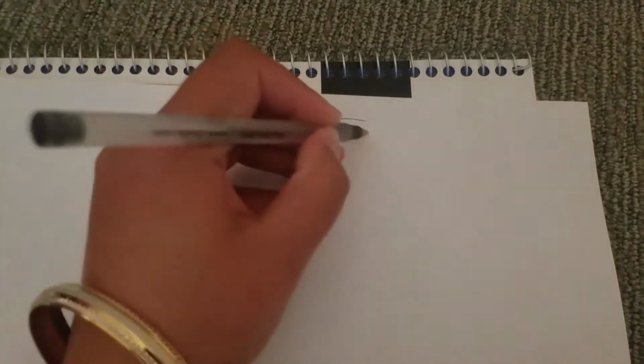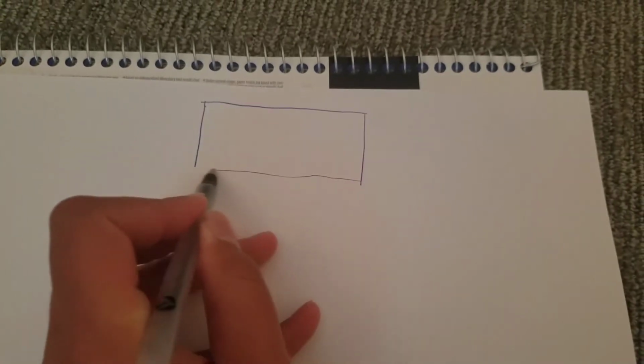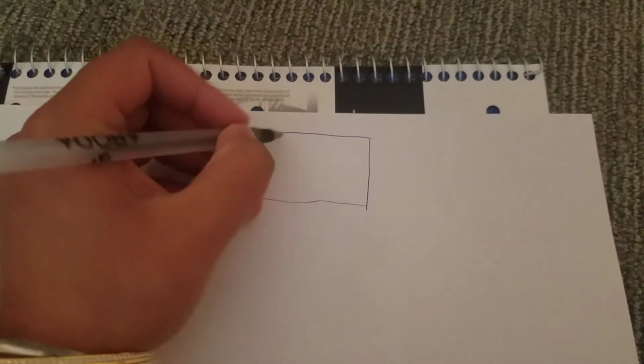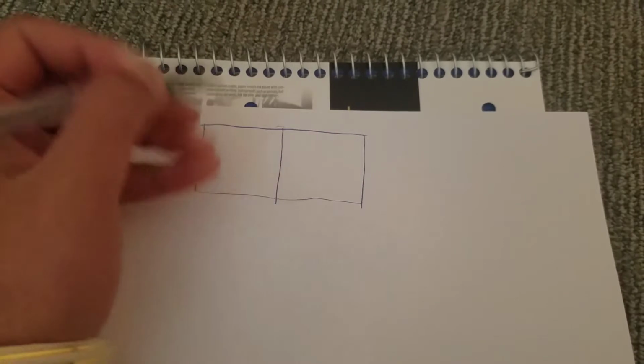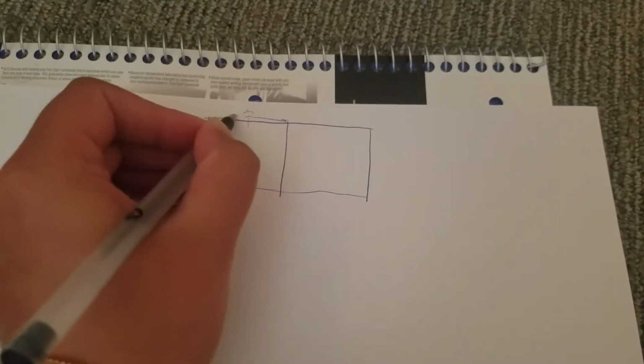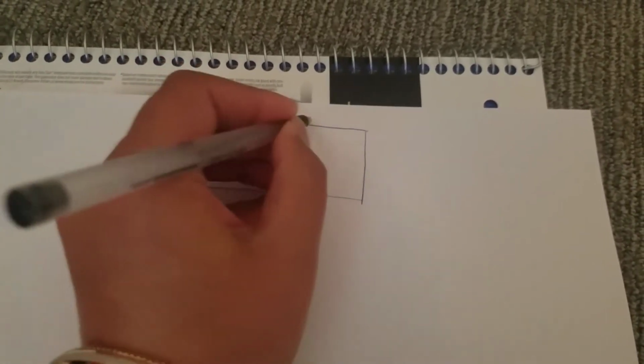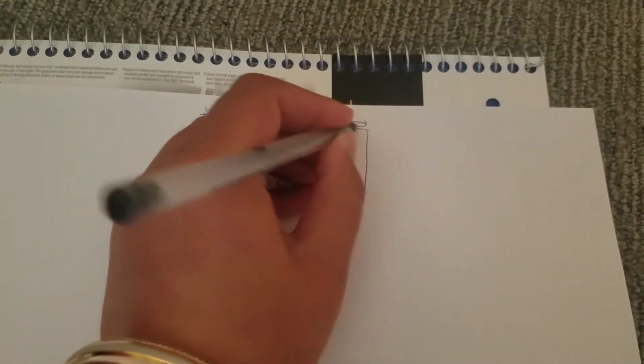p-n junction. So this is the p side and this is the n side.